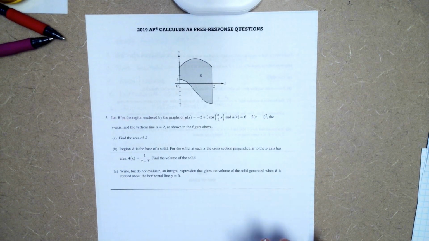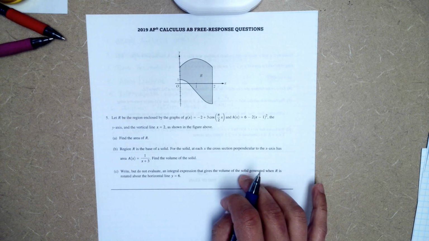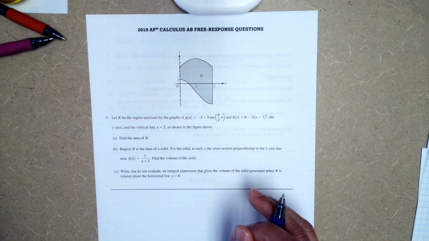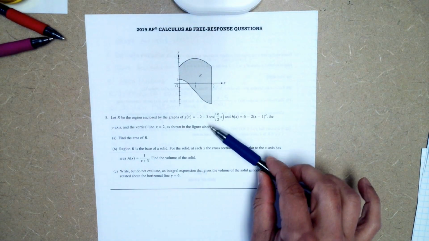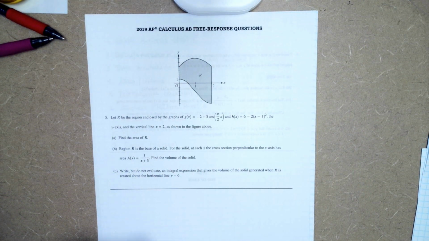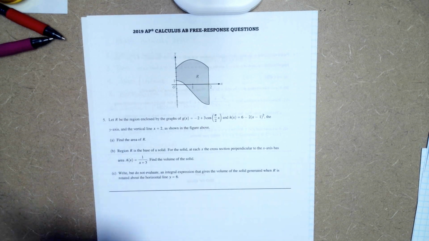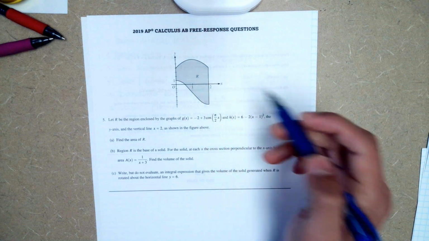I know you've learned the washer method, the disk method, cross-sectional area, finding the volume using cross-sections and all that good stuff. But when you get a graph like this, you've got to know they're probably going to ask you something about area volume. Usually the first question is about area. That's easy, right? You just take the top function minus the bottom function.